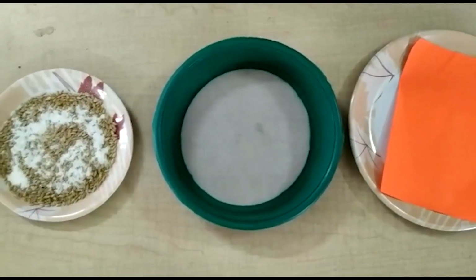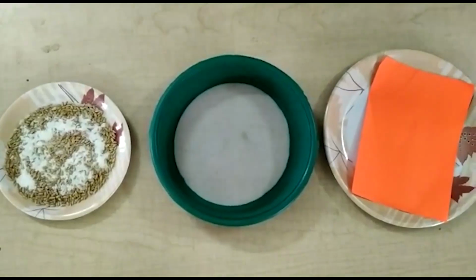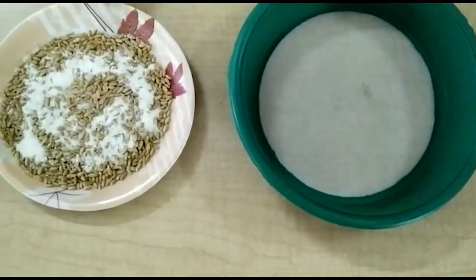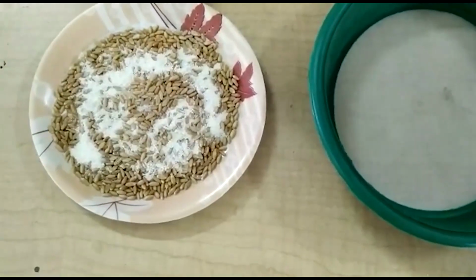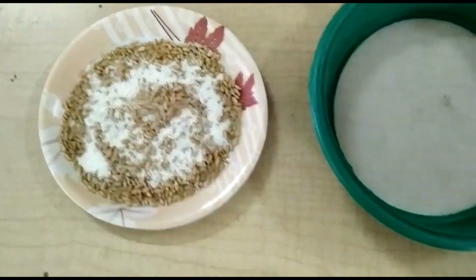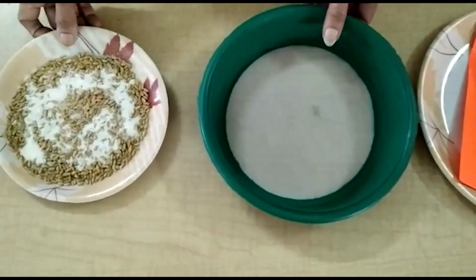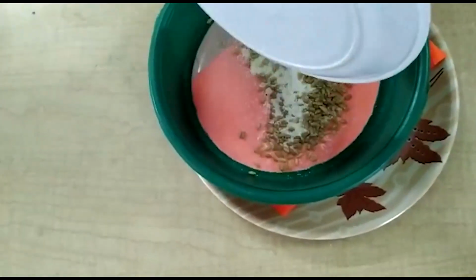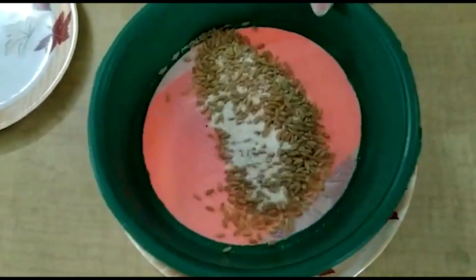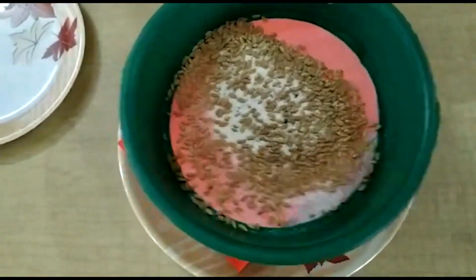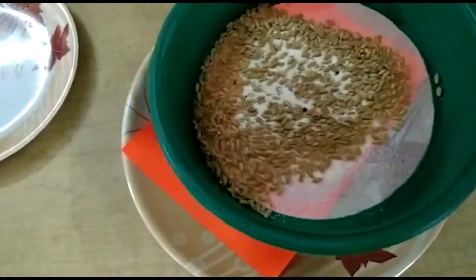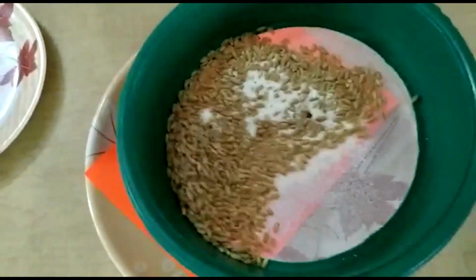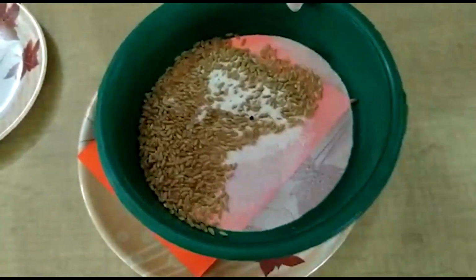Separation technique of sieving. For this we are using this sieve. Here wheat and semolina mixed together, we can separate by sieving. Sieving is used to separate a dry mixture which contains substances of different sizes by passing it through a sieve.